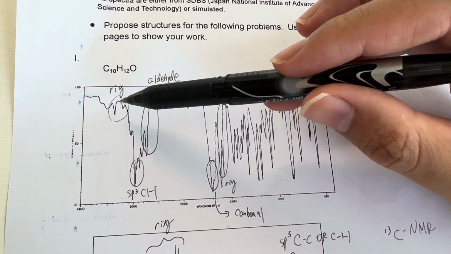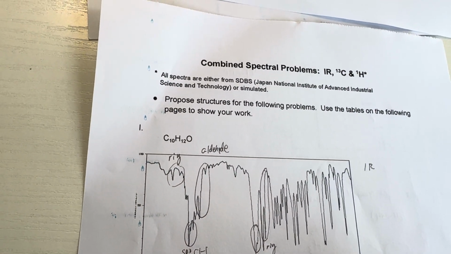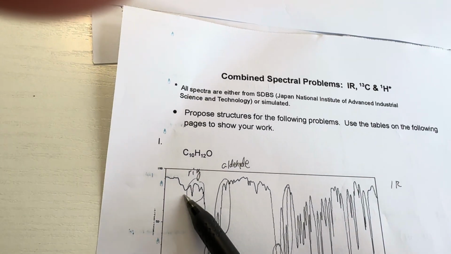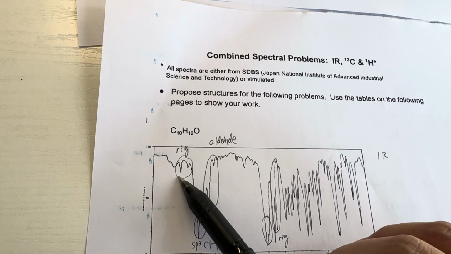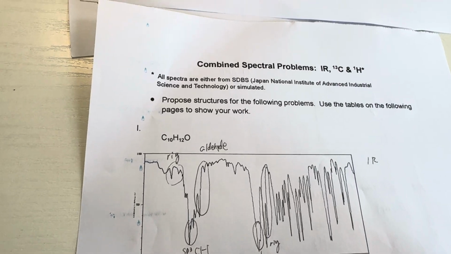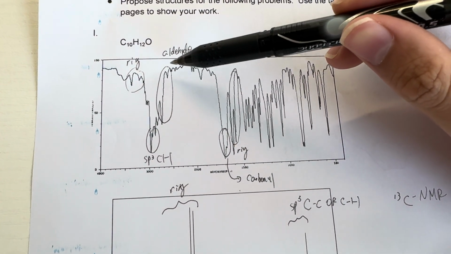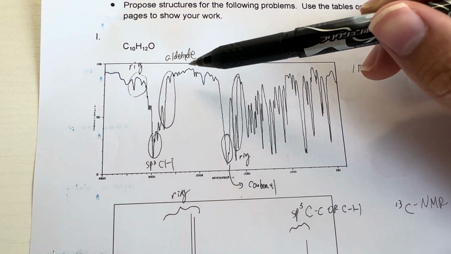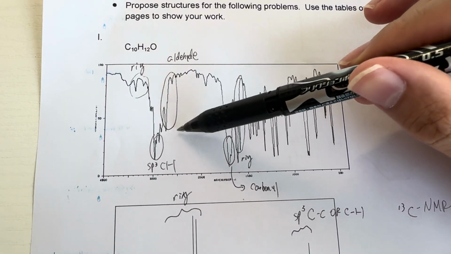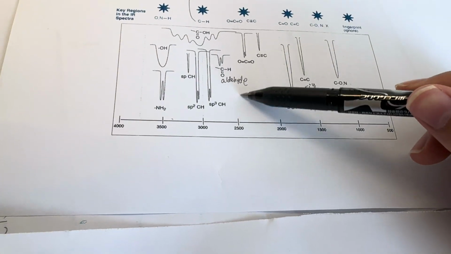From this chart, we know that in the range from 3,100 through 3,450, the top one is definitely going to be an aromatic ring. Around 3,000 is sp3 C-H, and then right below 3,000 there's an aldehyde group from this peak, so it's definitely an aldehyde from this chart.